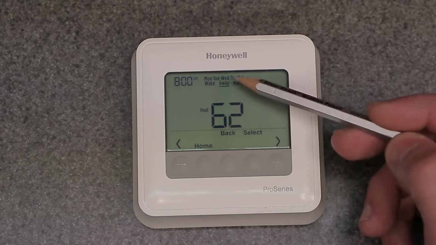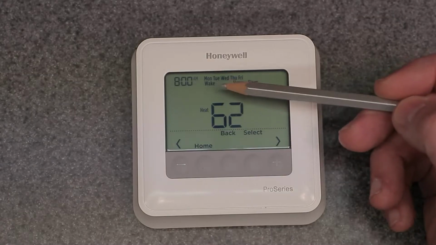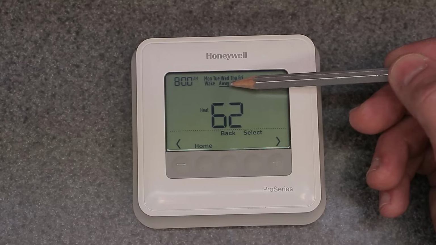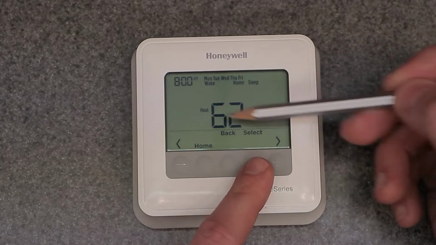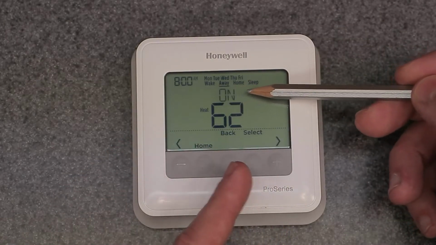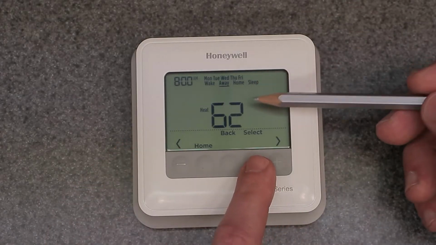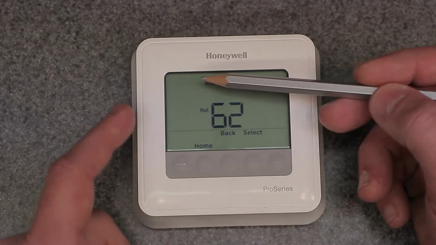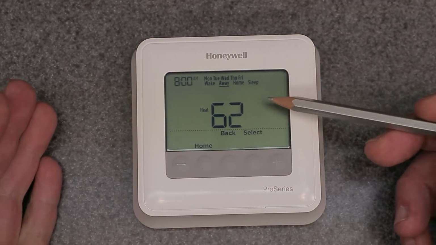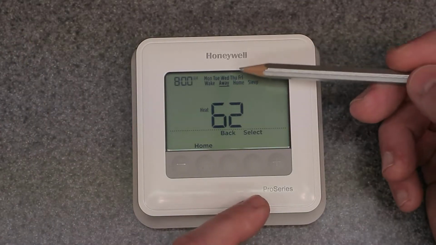Now it advanced to the next period, which is away. And same thing, you would just repeat that process. Whatever you want the away time and away temperature to be, you would go ahead and do that. And you have the option to turn it off or on, just like the previous cycle. Set that time. I'm just going to leave it for 8 o'clock. Normally, you would want it to be like, I don't know, 12 o'clock, whatever you plan on doing. It's very flexible in that way.